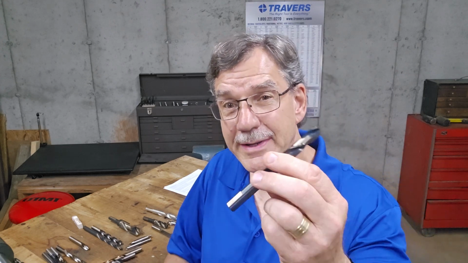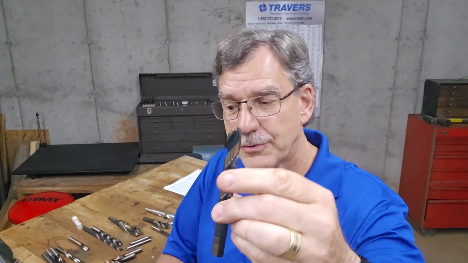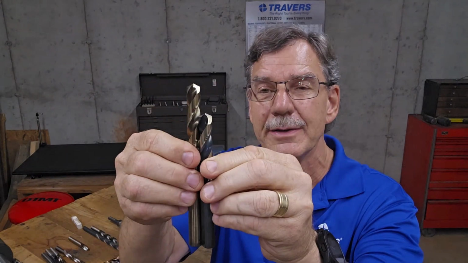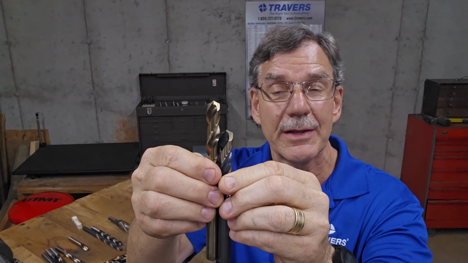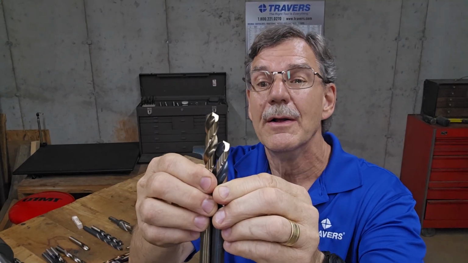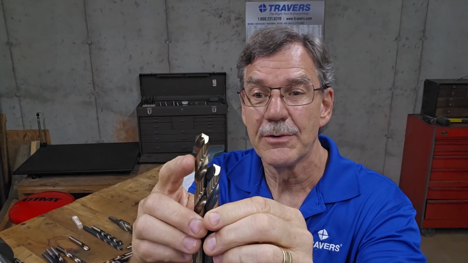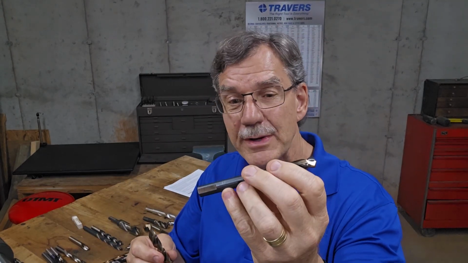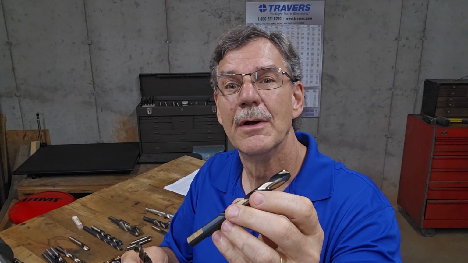Next we have a mechanic's length drill. So in comparison to a jobber's length, with the bottom of them lined up, you can see the mechanic's length in the same size. Both of these drills are a 1/2 inch diameter. The jobber's length is a little bit longer than the mechanic's length. So whenever something's shorter, it's a little more rigid, a little stronger.